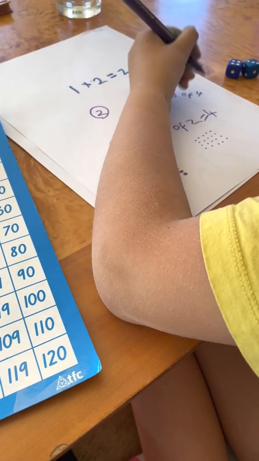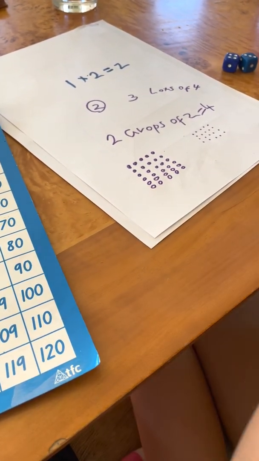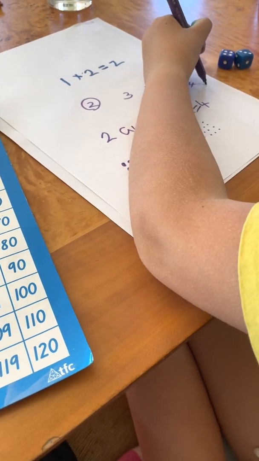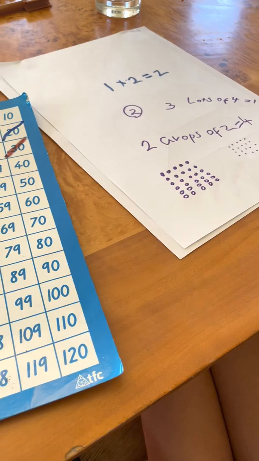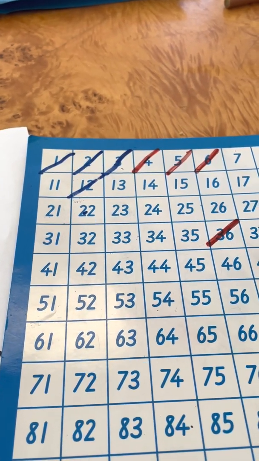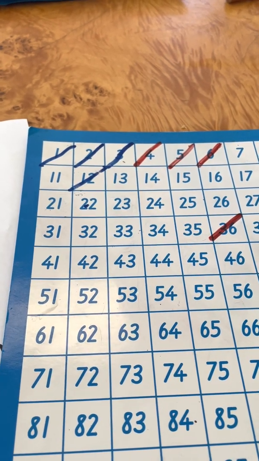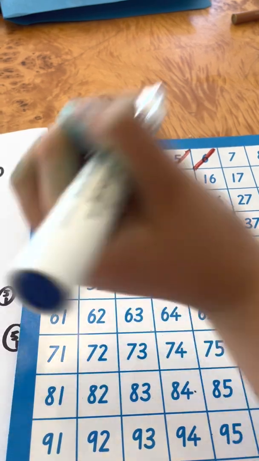So Lola's writing out 3 lots of 4, and you have to write the answer as well. Lola, what's the solution to 3 lots of 4? What does it equal altogether? And it equals 12. So 3 lots of 4 equals 12. That's how Lola showed her thinking. And 12's taken, Lola. So what number do you want? Go for it, bud. Fantastic.